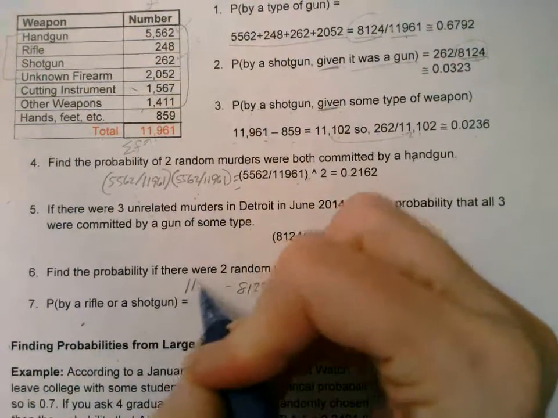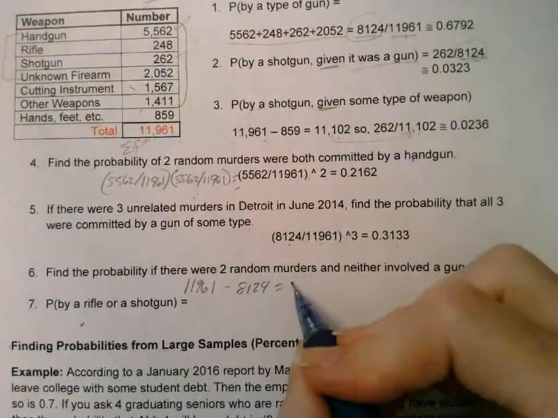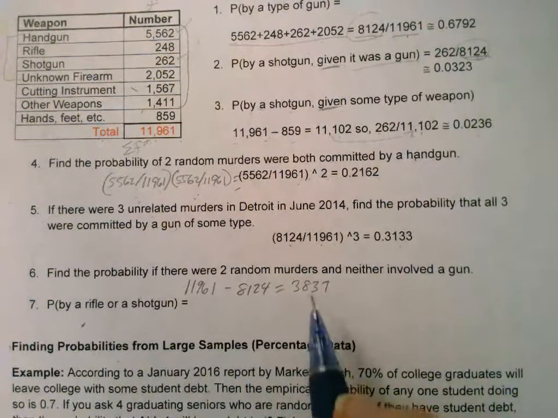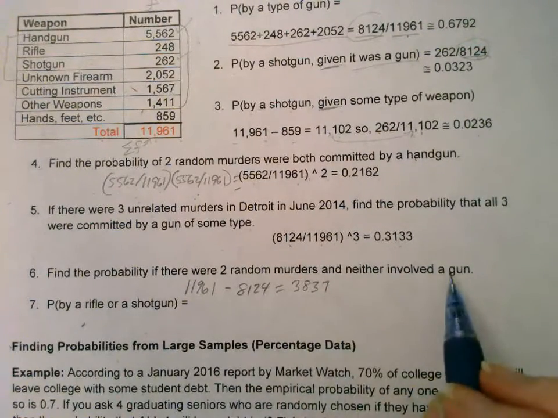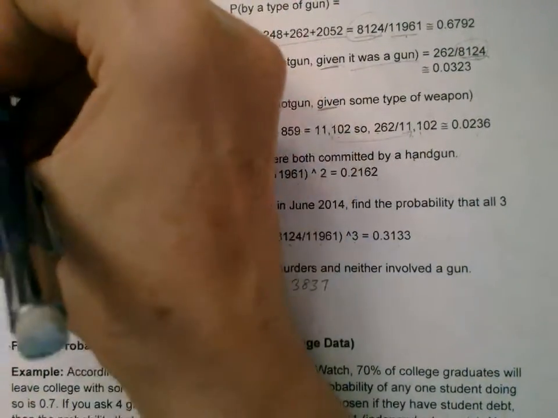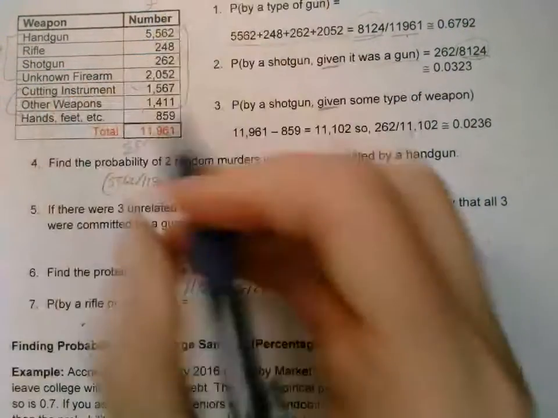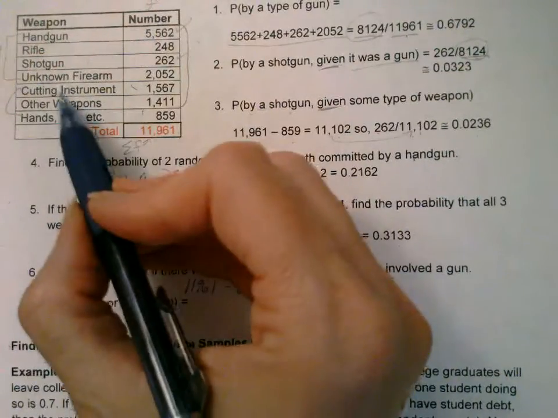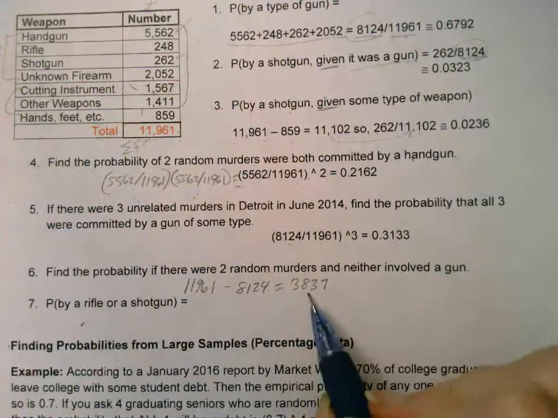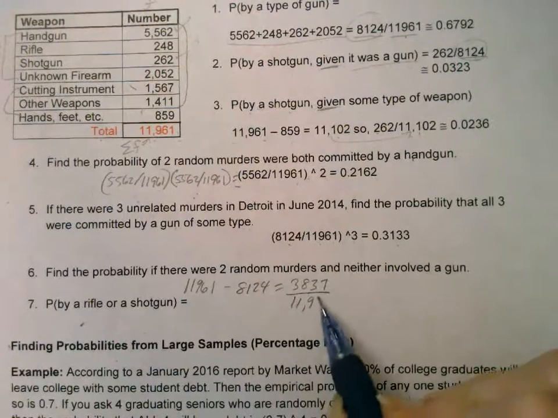And if I subtract that from the total, I will get 3837, which is the number of murders that occurred that wasn't a gun, a gun wasn't used. Okay, so that means these three. All right, so this was the 8124. This is whatever 11,000 minus these gives you these. Okay, so that gives you that. That's how many out of all of them.